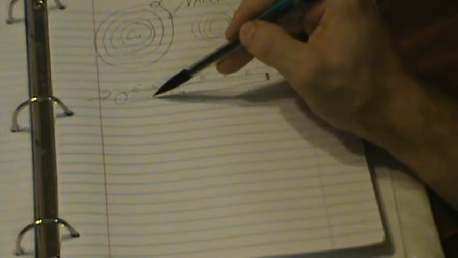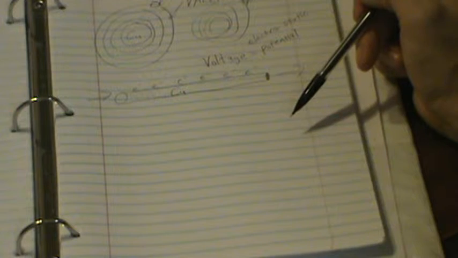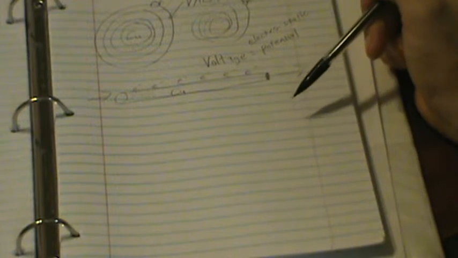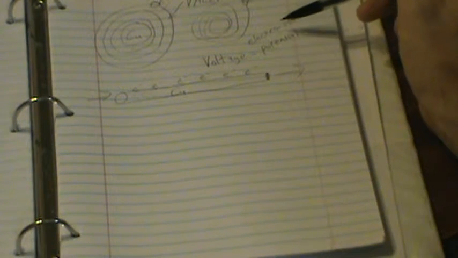Picture another copper atom right next to this one, with its electron shells. Once you get to the outermost shell, this electron right here, these electrons just break away from these molecules and move freely within the conductor. And they will move with more force and more energy the more voltage you have there.